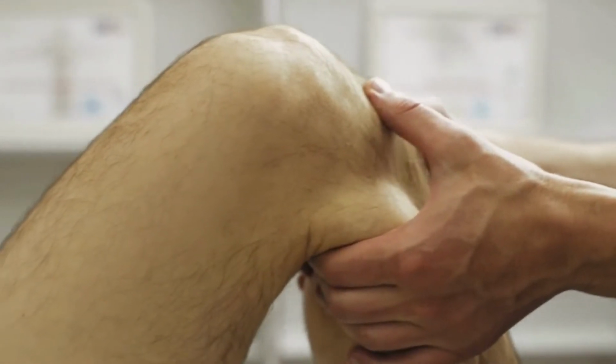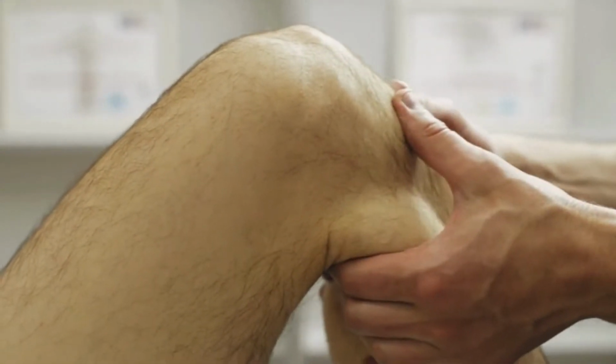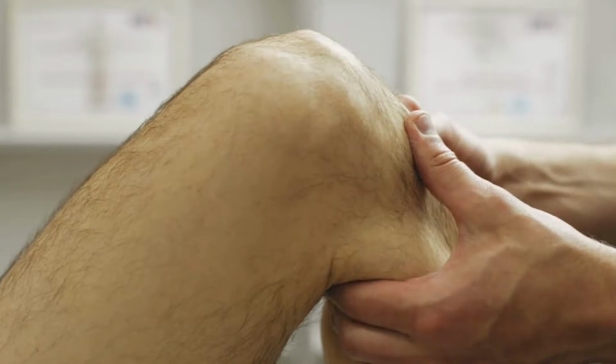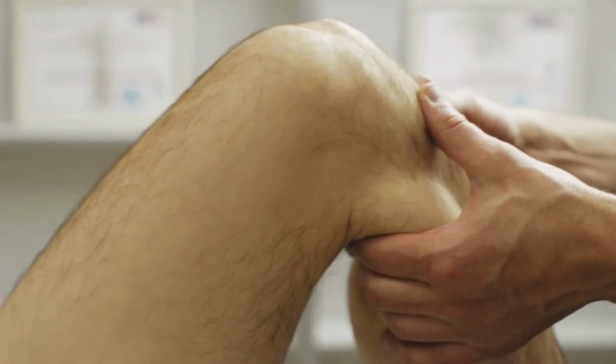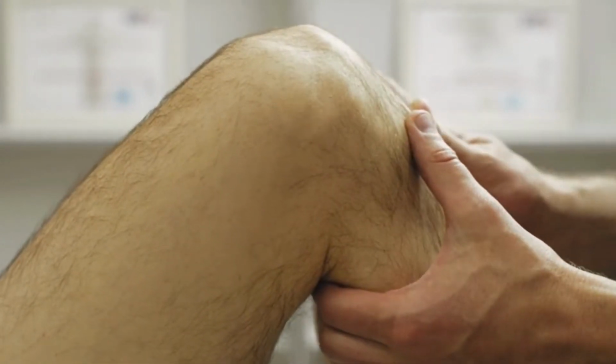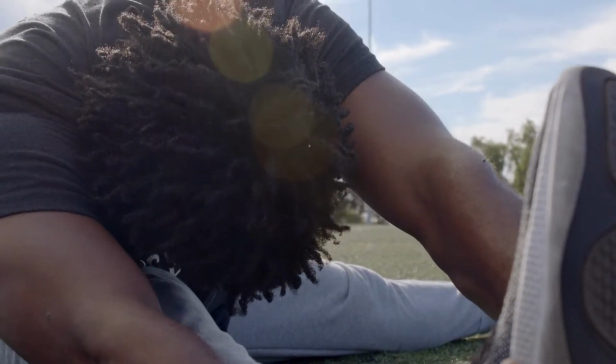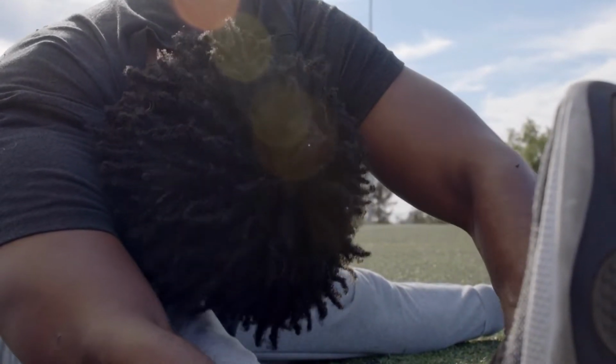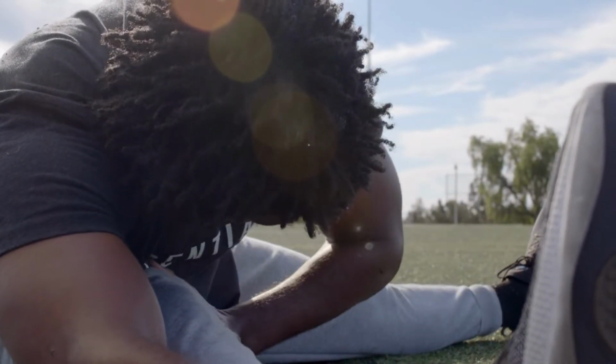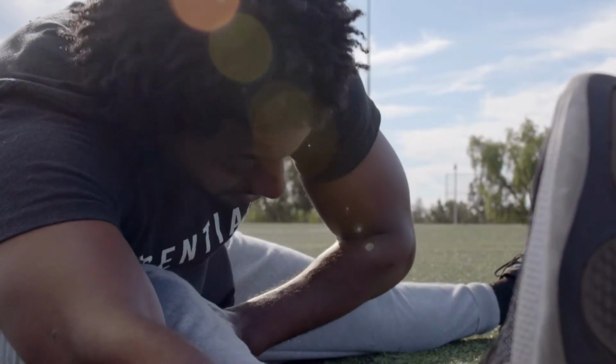Range of motion exercises. Range of motion, ROM, is defined as the motion allowed by the shape of the joint and the soft tissues surrounding it. ROM occurs in planes of flexion, extension, abduction, adduction, internal rotation, and external rotation.